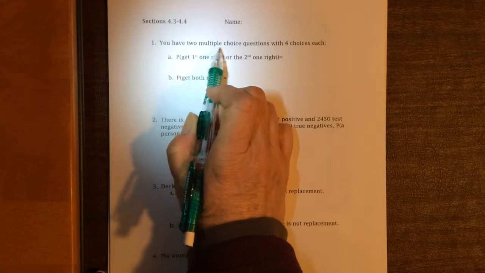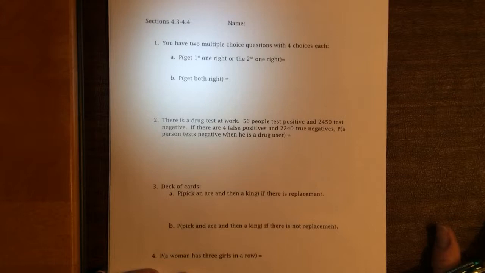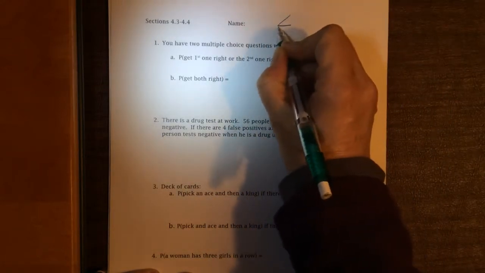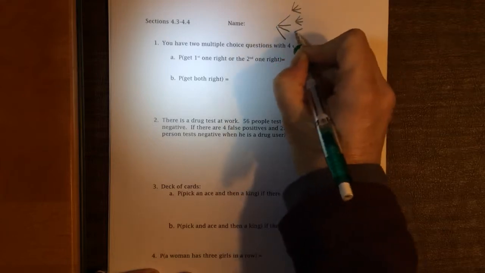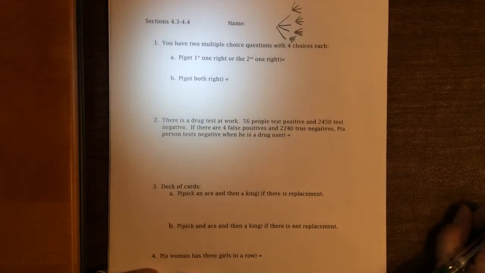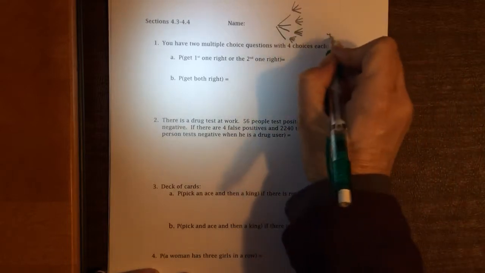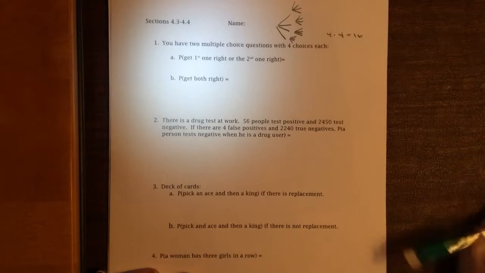And so for this first problem, you have 2 multiple choice questions, and each has 4 choices. So the situation would look like, in a tree diagram, you'd have 4 branches for the first, and off of each of those, you'd have 4 more branches. So you can picture how many possible outcomes there are if you just had to guess. There would be a lot of different guesses. In fact, there would be 16 different ways that you could answer the first and the second.